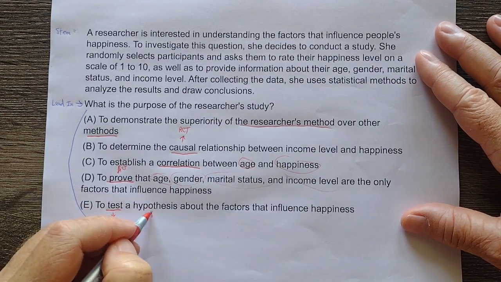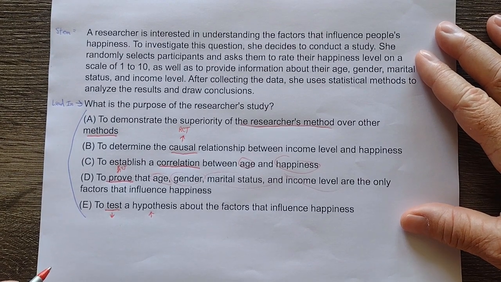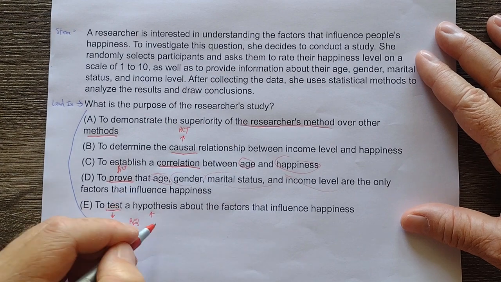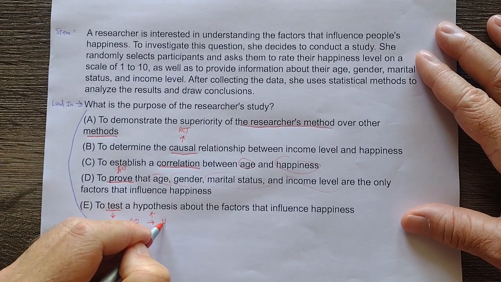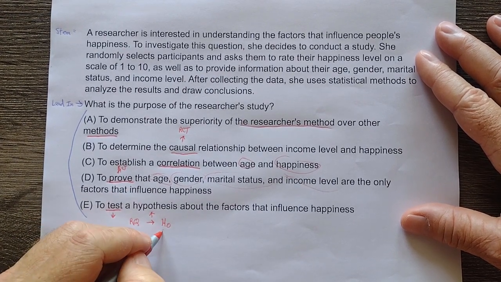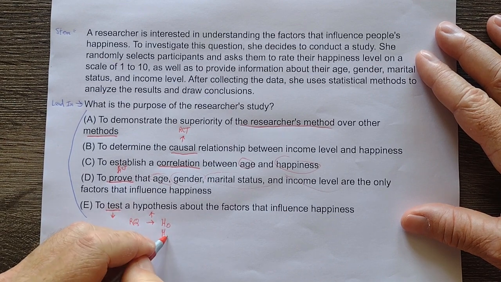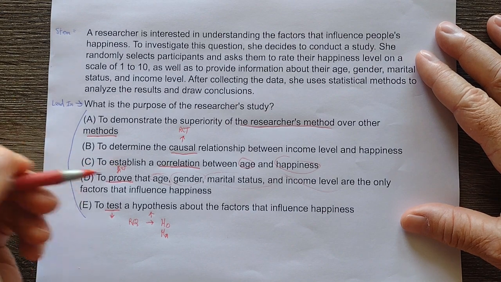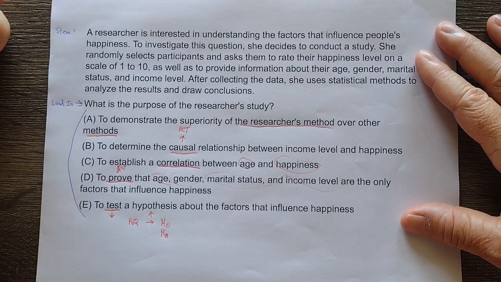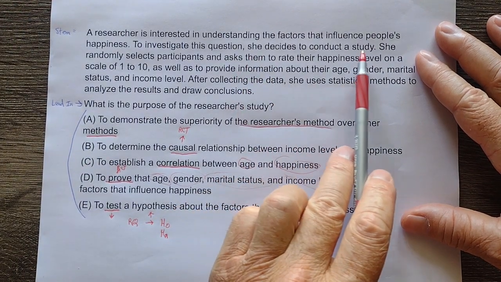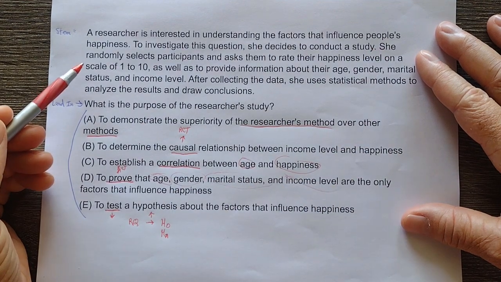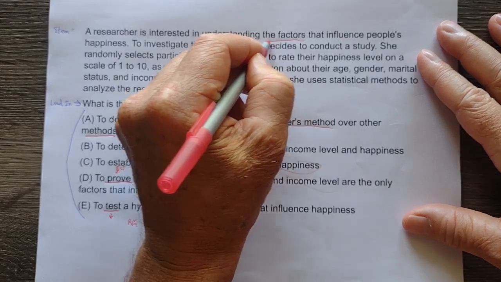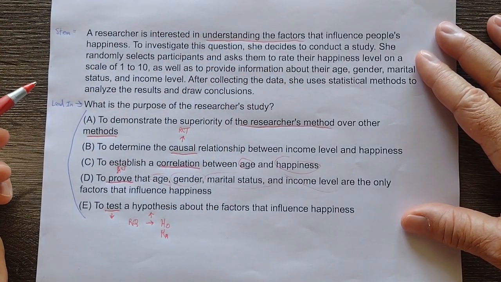And we're going to have to understand what a hypothesis is. A hypothesis can come from the research question, and then we can end up with H0, the null hypothesis, and HA, which is the alternative hypothesis, right? So a researcher is interested in understanding the factors that influence people's happiness.